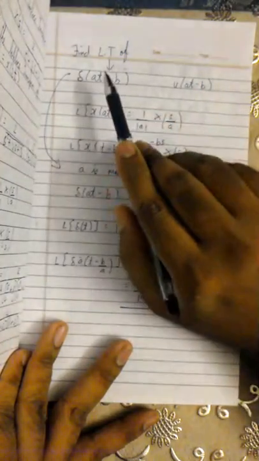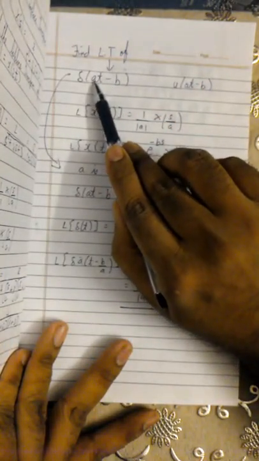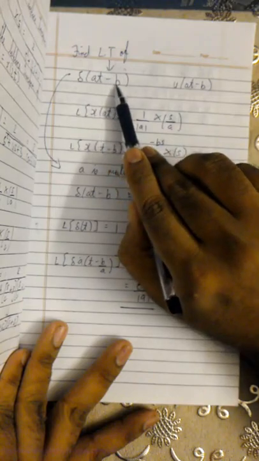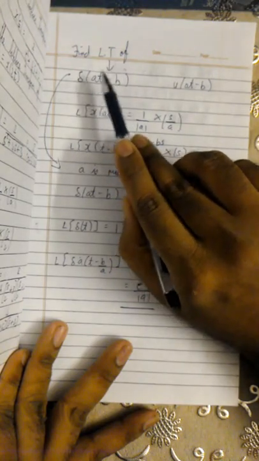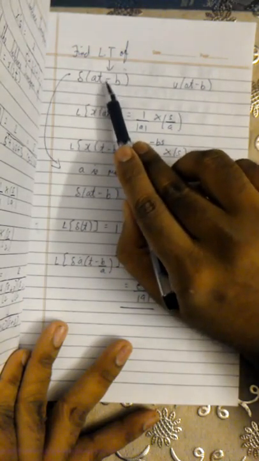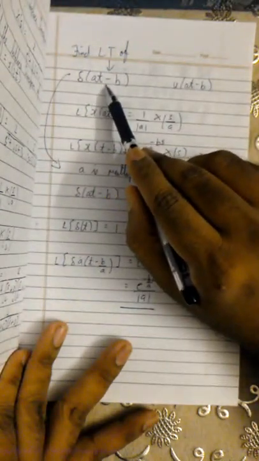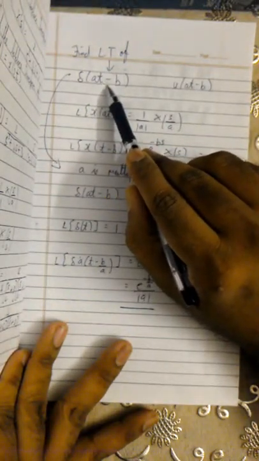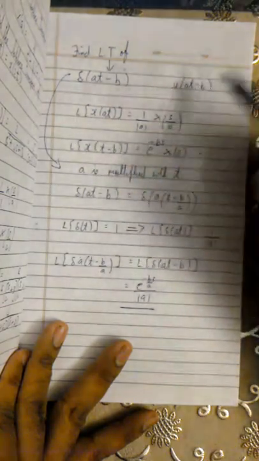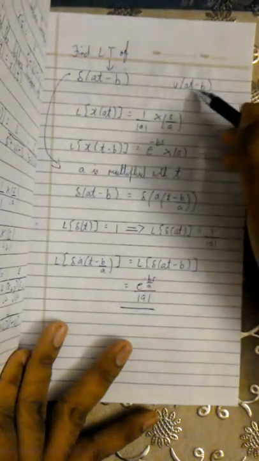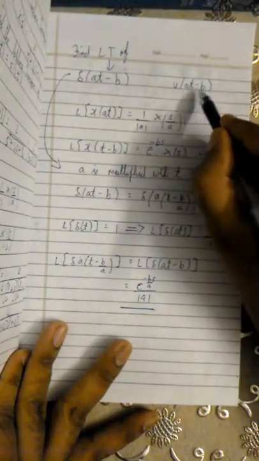One is the time scaling operation, which is the factor a, and the other is the time shifting operation, right? So two operations are going on in this signal. Similarly, for these kinds of questions you need to apply the time scaling property. Here also, for example, u of at minus b, a scaling operation and a shifting operation are done.